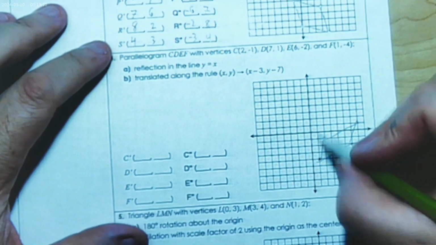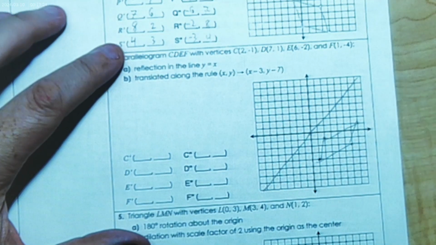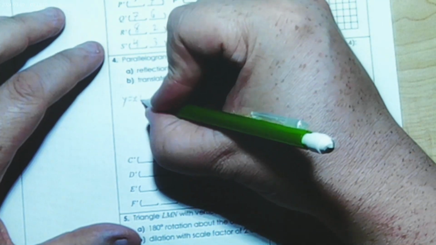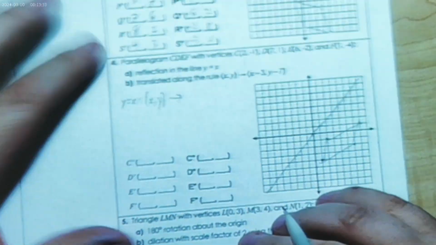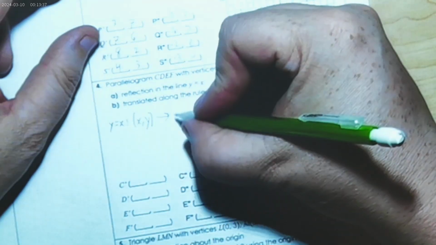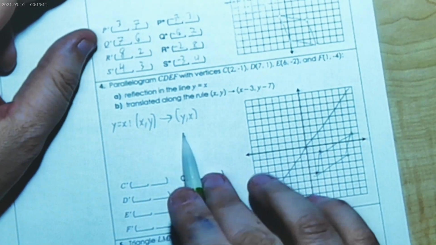Okay, reflection about y equals x. So that's the y equals x line. And so for y equals x, the transformation for x and y, I think that one is y, x. So for the first transformation, we're just swapping these out.